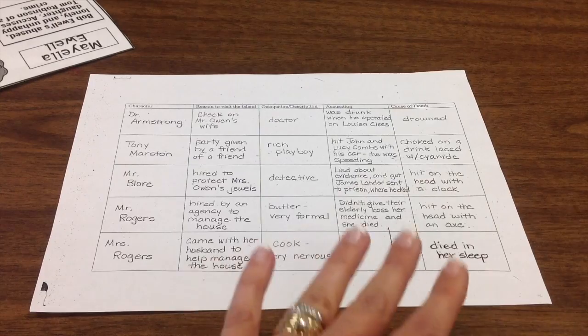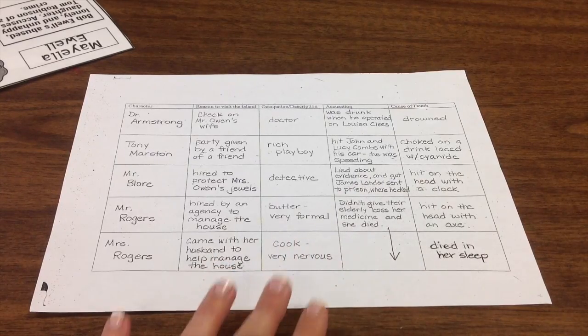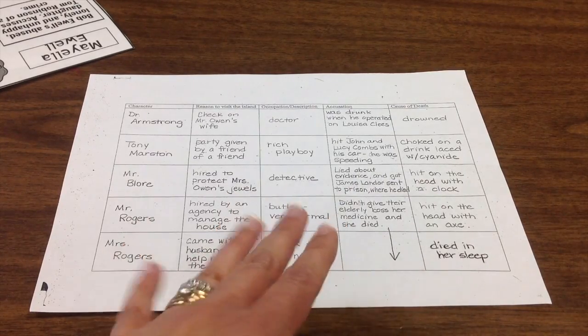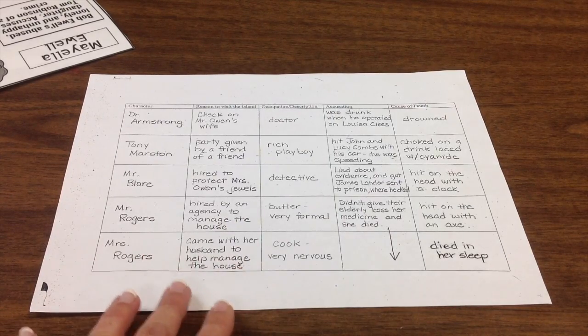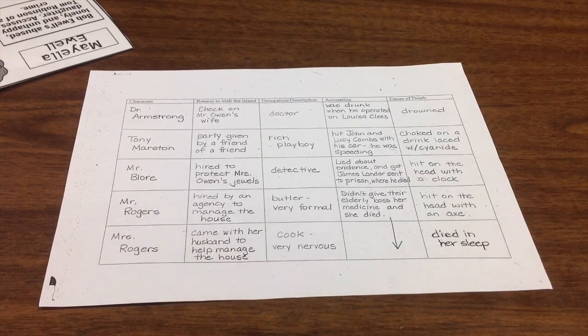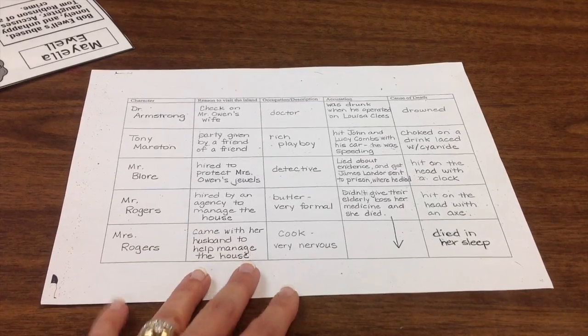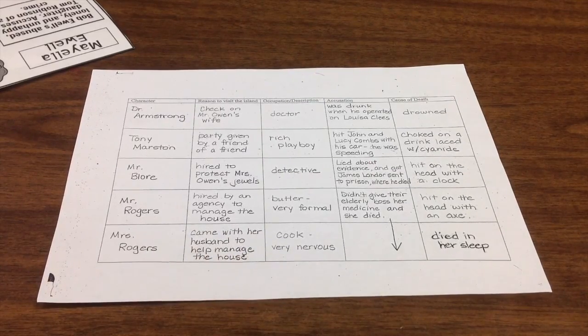This is really important, and for my special needs kids, I would definitely allow them to use this on a test or a quiz, just to help them keep track of all that information, because my special needs kids will confuse the names with each other, and it just leads to a lot of confusion. So this has been real successful in helping kids keep those characters straight.